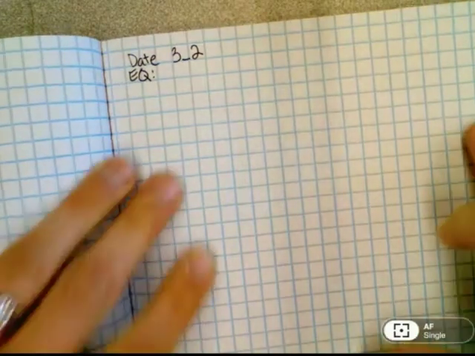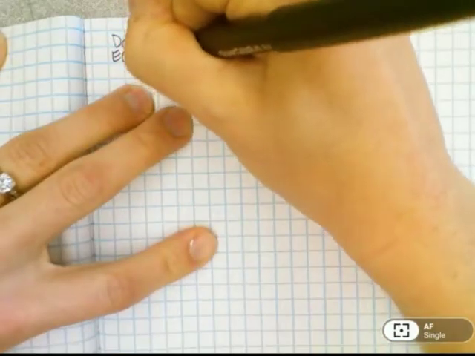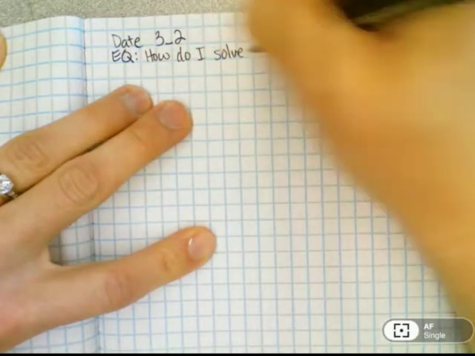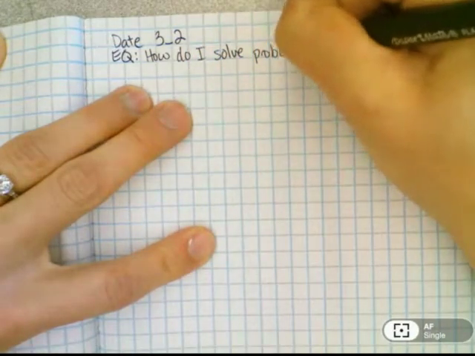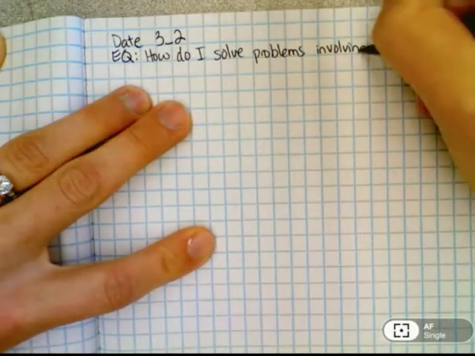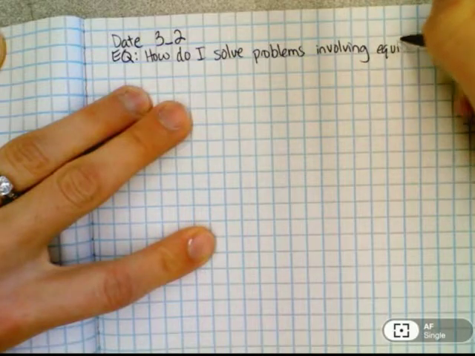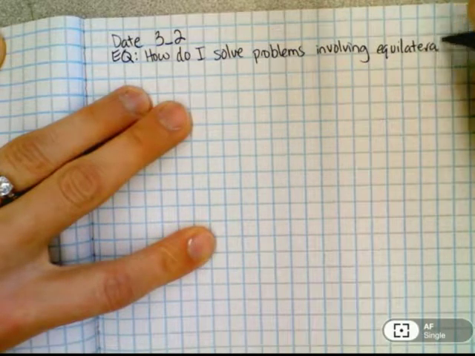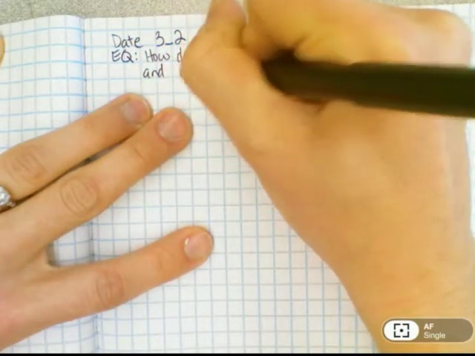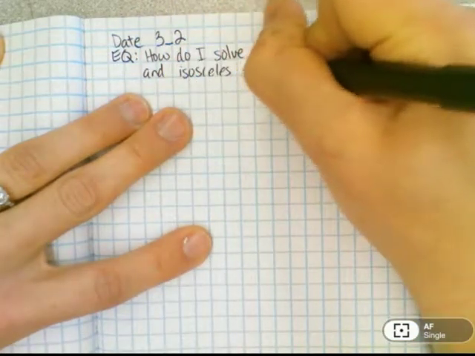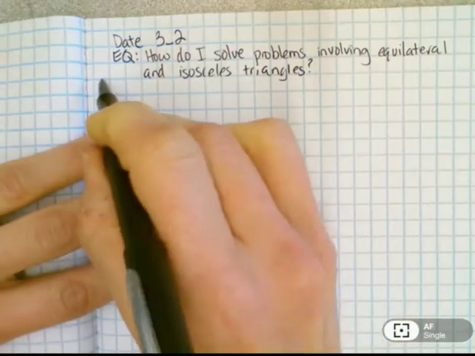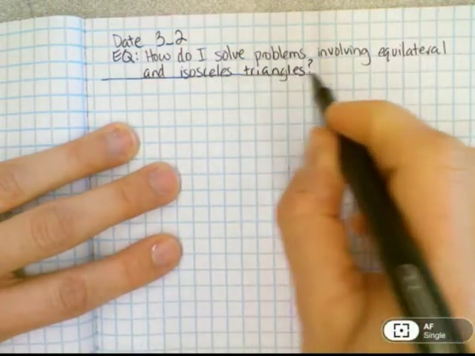And the essential question today is, how do I solve problems involving equilateral and isosceles triangles? Go ahead and pause if you need to get this down.